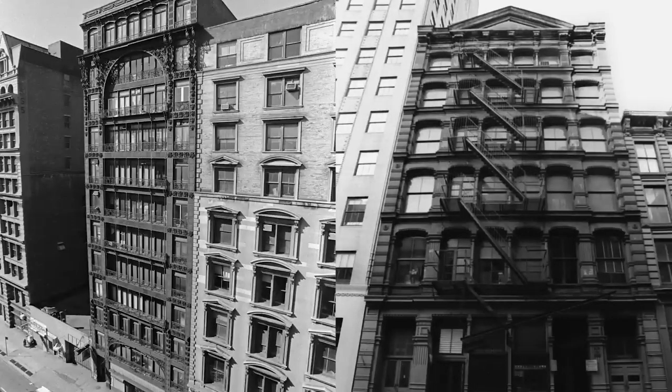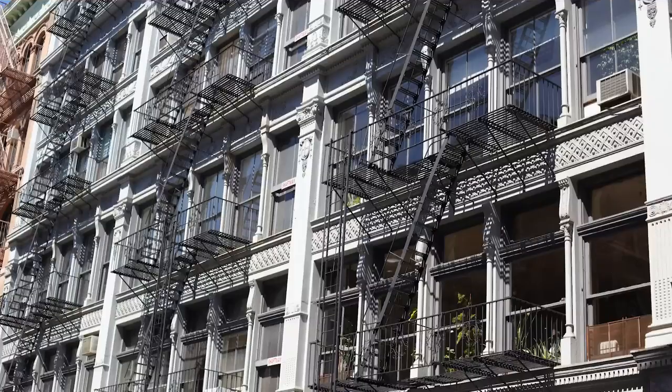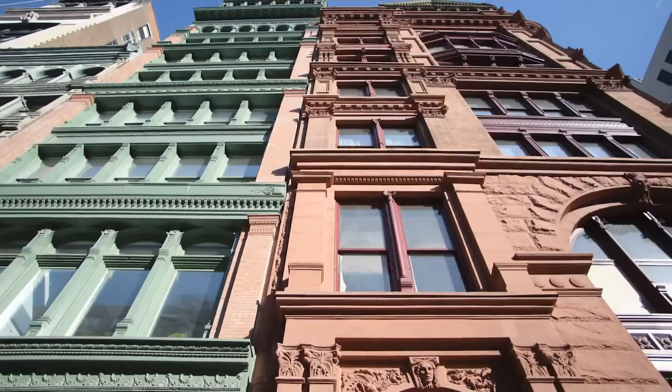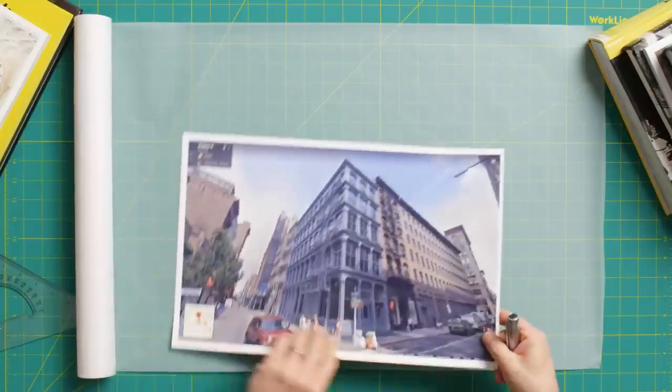A lot of them were done in these beautiful old cast iron buildings which were built in the late 1800s. Cast iron was a new technology at the time, and it allowed you to make these really big windows. You could see the technology had changed, and now we have big sheets of glass, and it created these beautiful light-filled spaces. So here's a great example of one of these lofts.